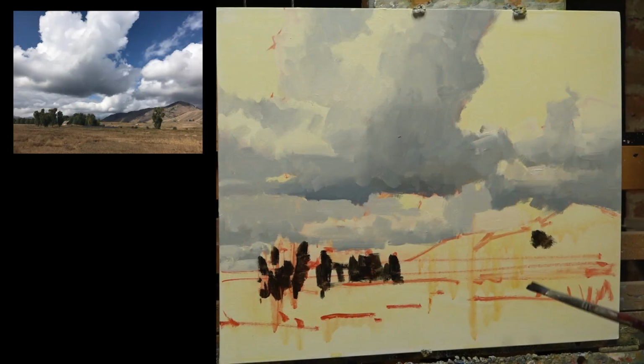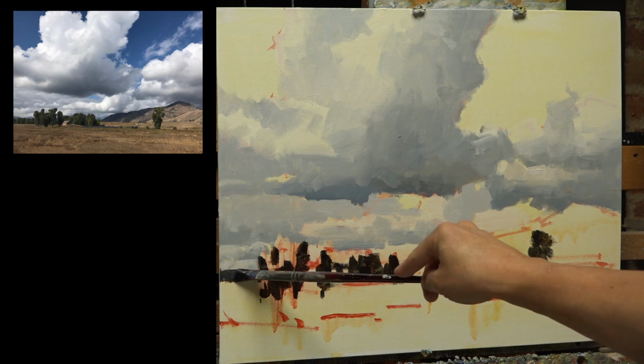It'd be impossible for me to try and put them in as little accents, so I just paint the whole thing for the trees with a dark accent. The dark accent color is down around about an 8 value. It's really quite dark.